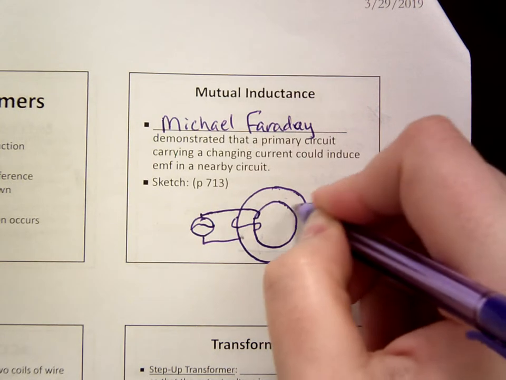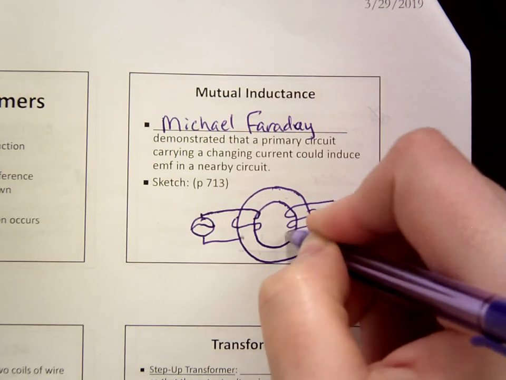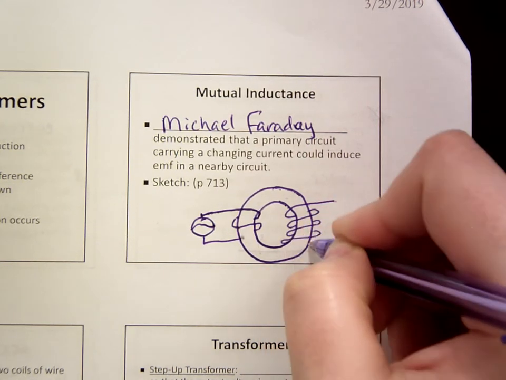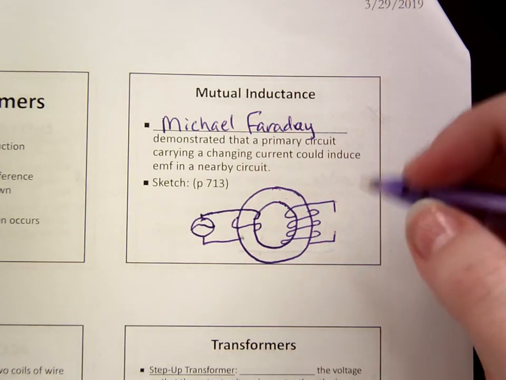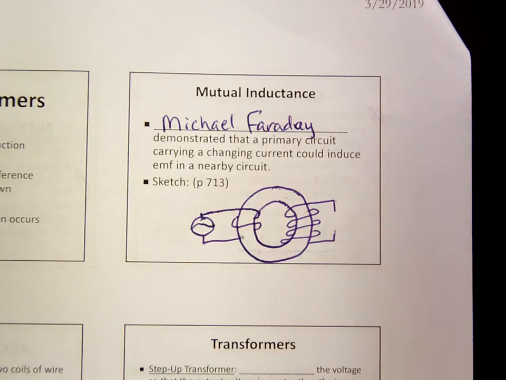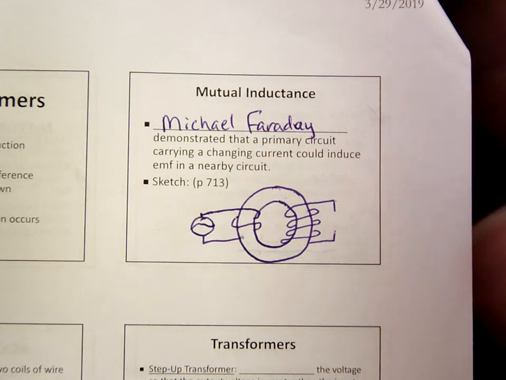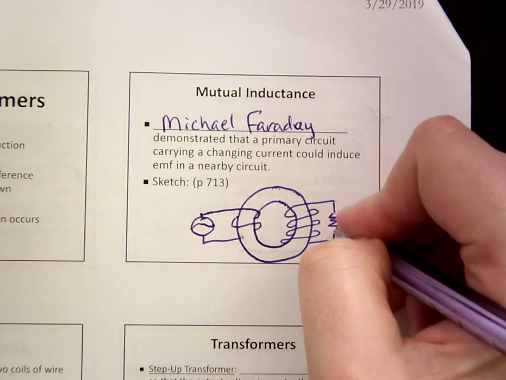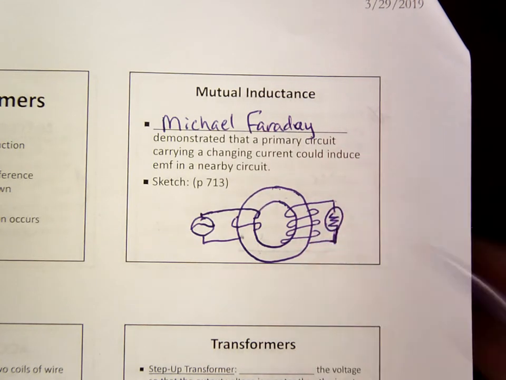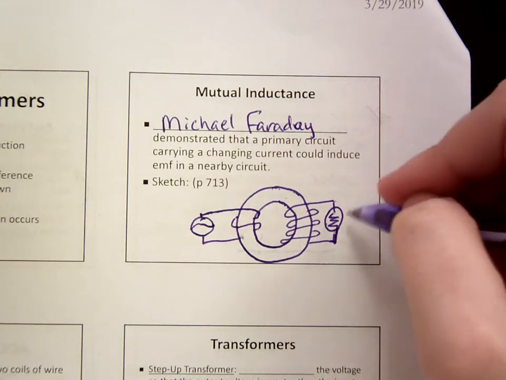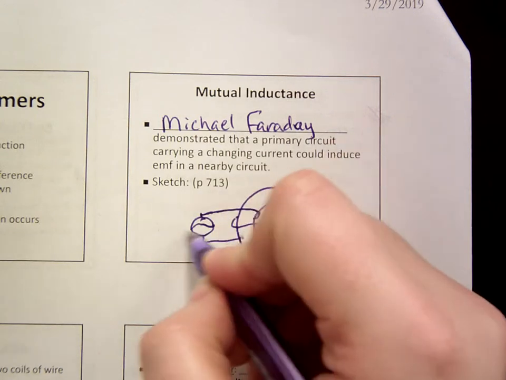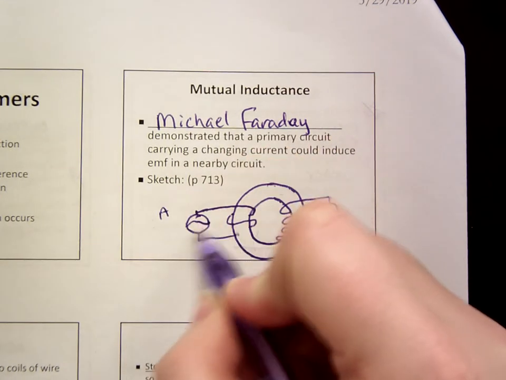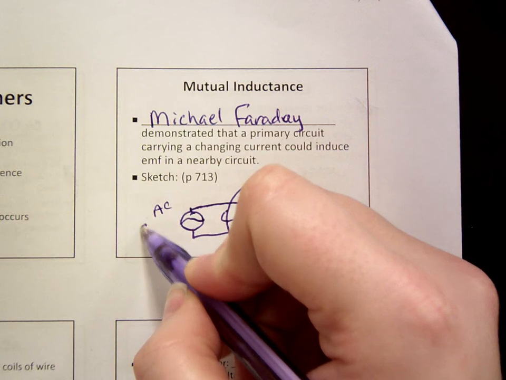On the other side he had another coil hooked up to some sort of load, whether it was a galvanometer to measure voltage or current, or maybe it was a light bulb. I'm going to draw a light bulb here. But he had something to tell whether current was being induced in the other circuit or not. Now, this right here that I drew, the circle with the squiggle in it, represents a source of alternating current.